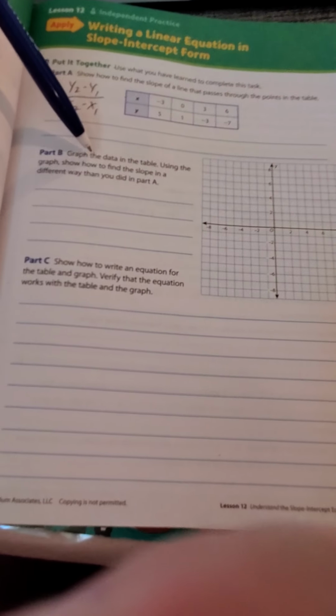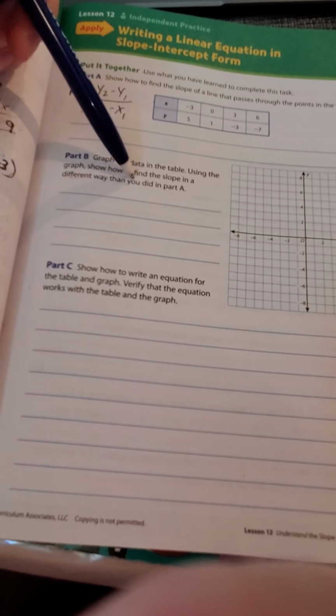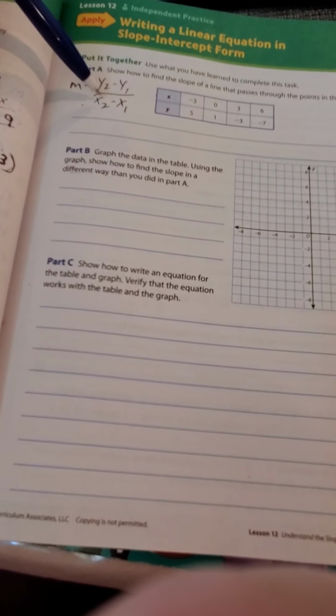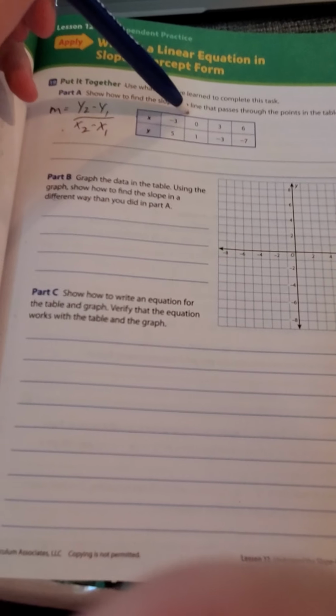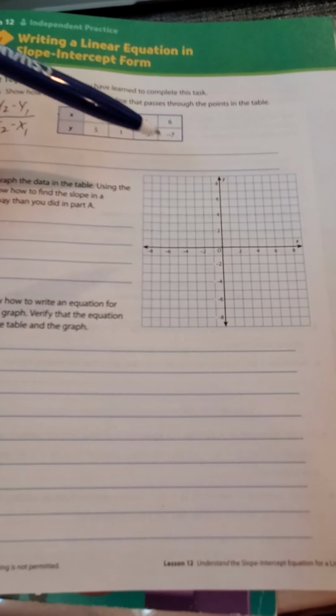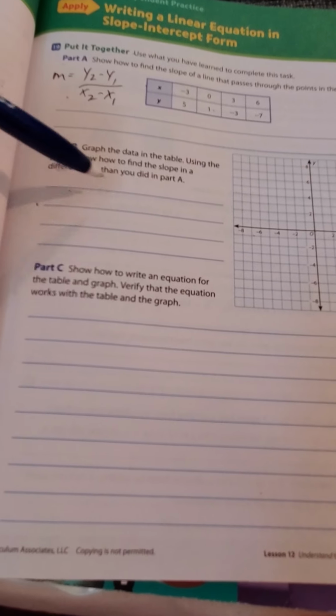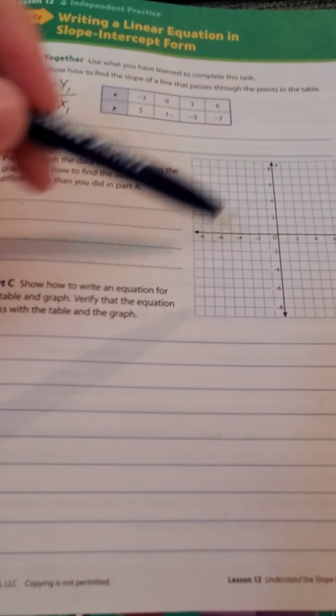For part B, it says graph the data in the table. Using the graph, show how to find the slope in a different way than you did in part A. Now that you have the slope, you can graph these dots here and double check if the slope matches based on the rise and the run and explain that. So you basically just have to graph these dots here and then explain what the slope is by looking at the points.